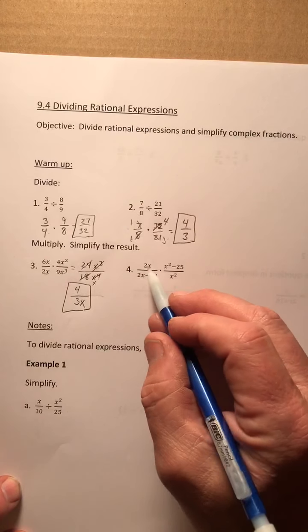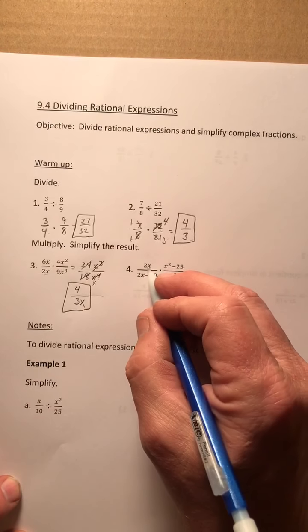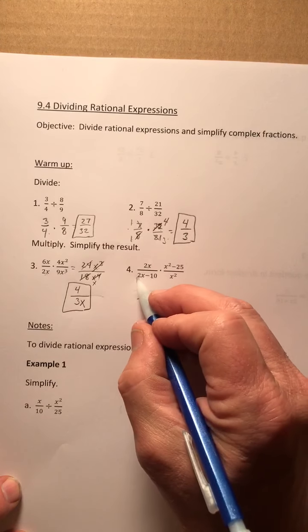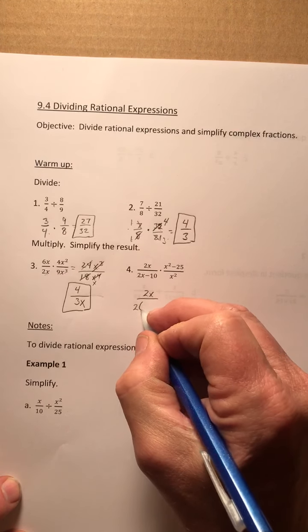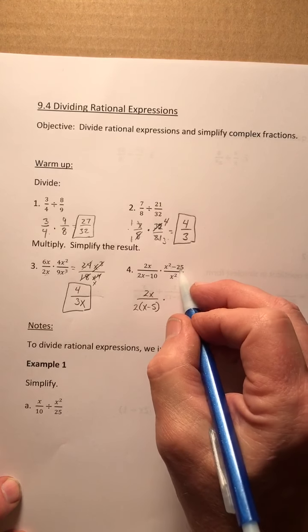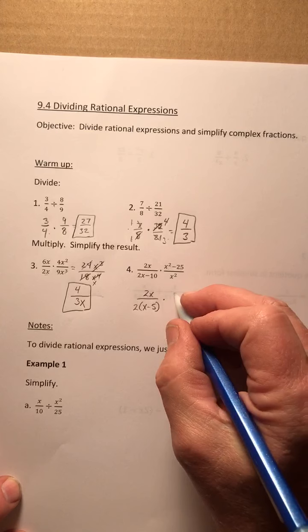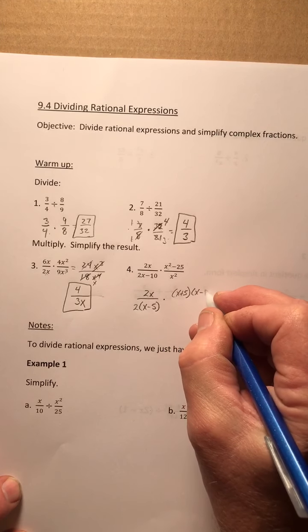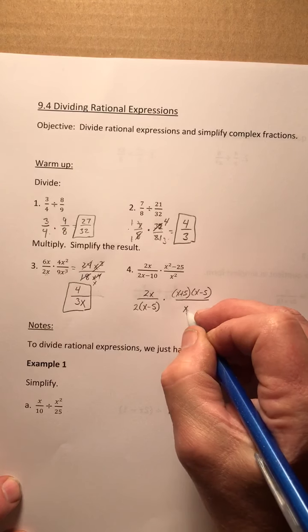All right, number 4. Here's where we got to factor. So we got our 2x. Factor 2 out of this. And we get 2 times x minus 5 times, and then we factor this out. Remember that difference of perfect squares. So x plus 5 times x minus 5 over x squared.